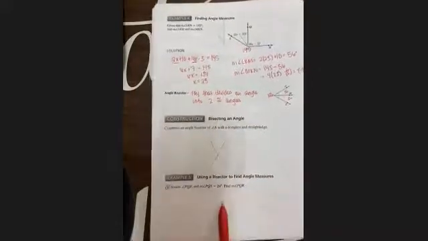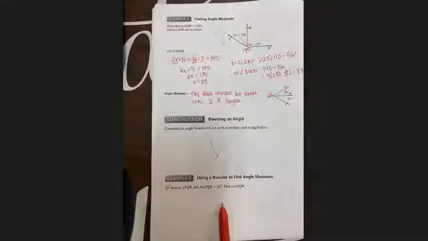So go down to example 5, using a bisector to find angle measures. It says ray QS bisects this angle. So I'm going to call this QS. One of these needs to be P then, PQS, the other one needs to be PQR.